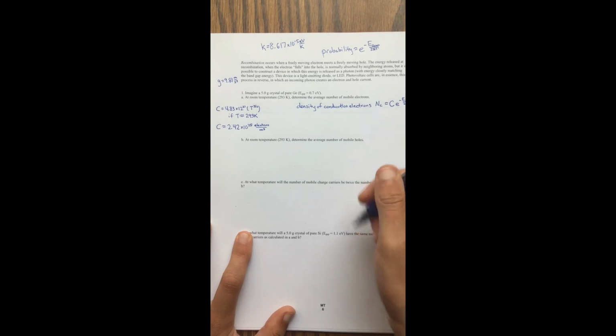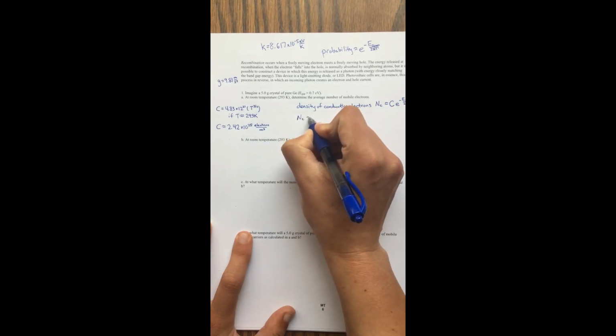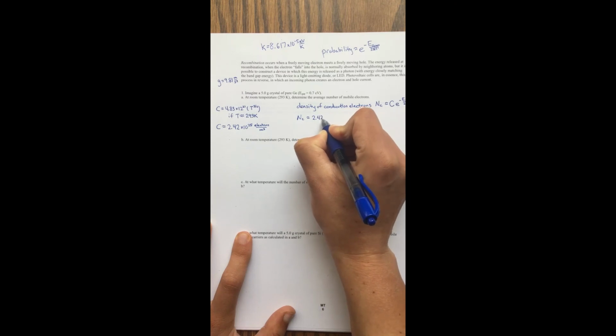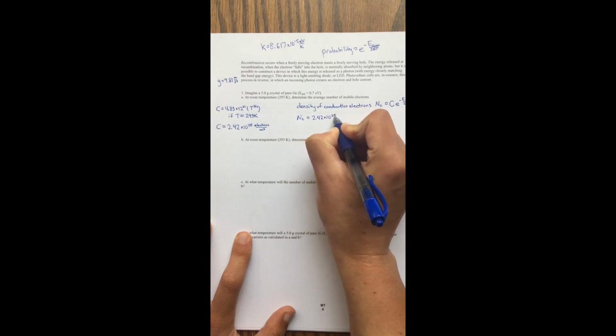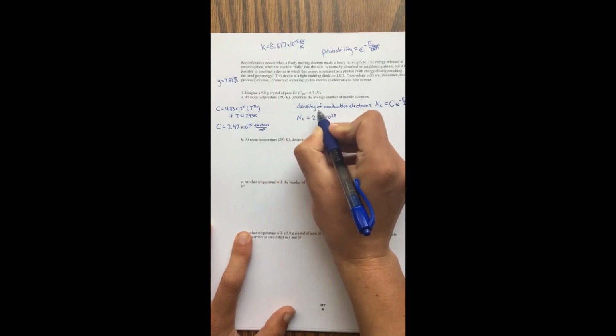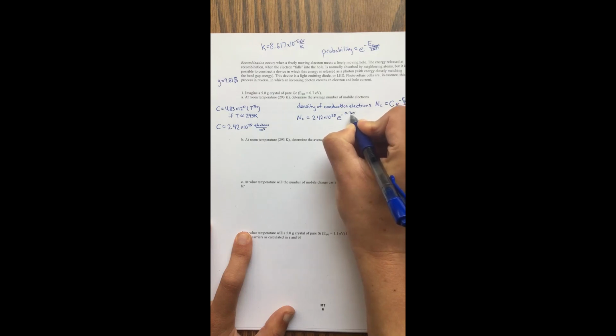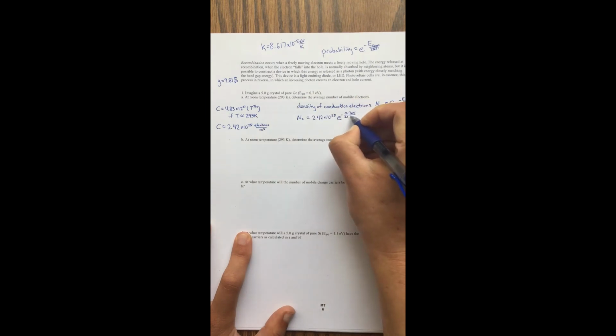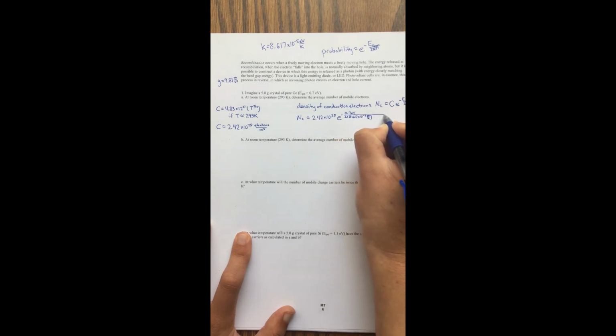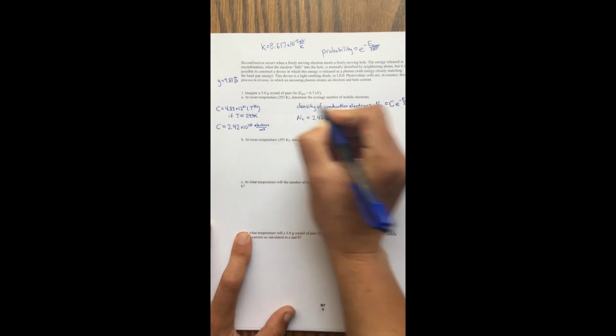Okay, so now we're going to put that into our formula here. So this is 2.42 times 10 to the 25th electrons per meter cubed, since that's the density of conduction electrons. I'm going to leave the units out for now, though. Now this is e to the minus e gap, which is 0.7 electron volts, divided by 2 Boltzmann's constant, which is 8.617 times 10 to the negative 5th electron volts per Kelvin. And then we're at a temperature of 293 Kelvin.